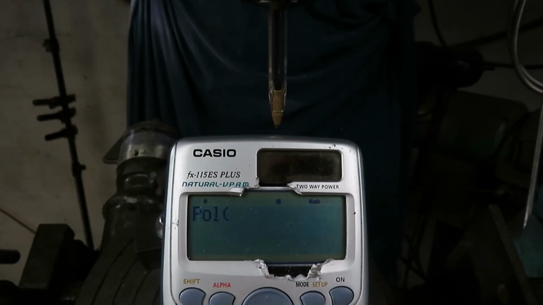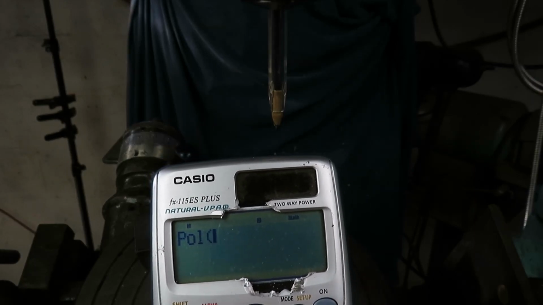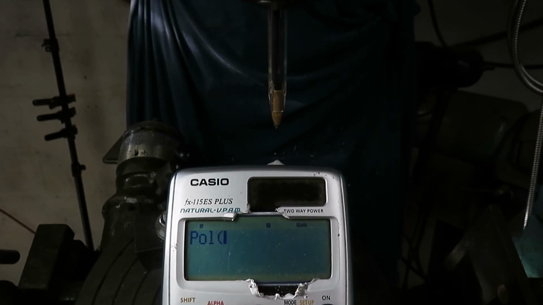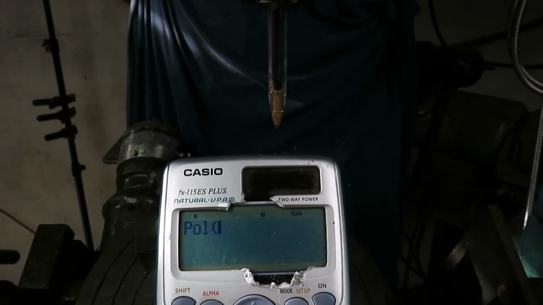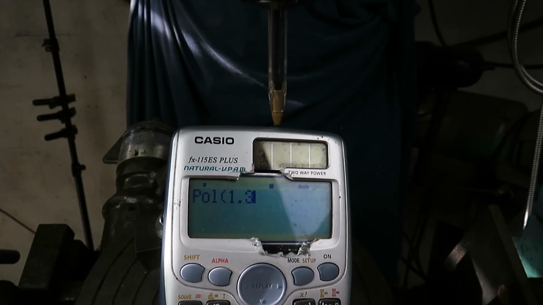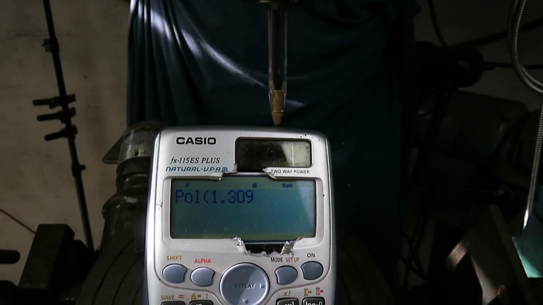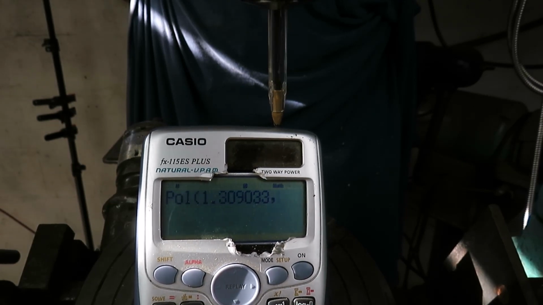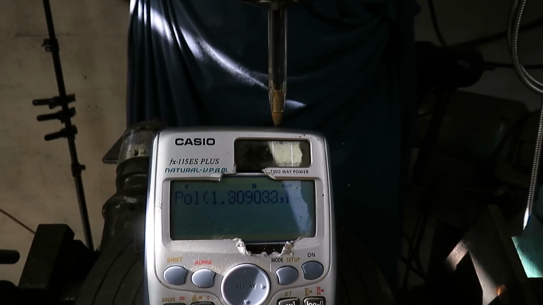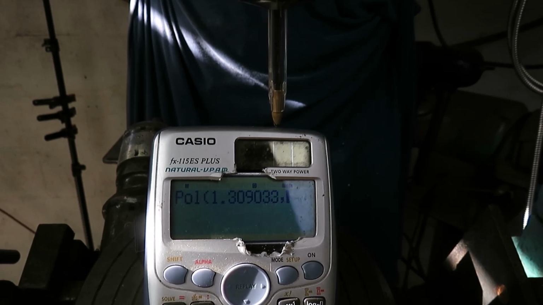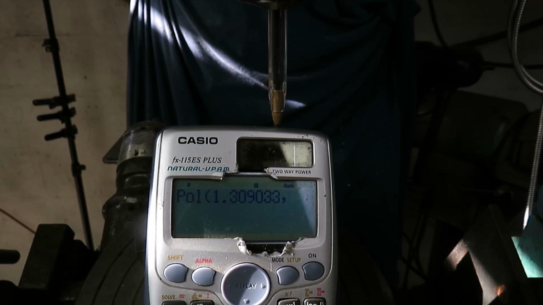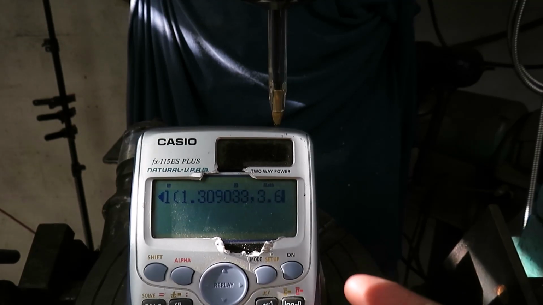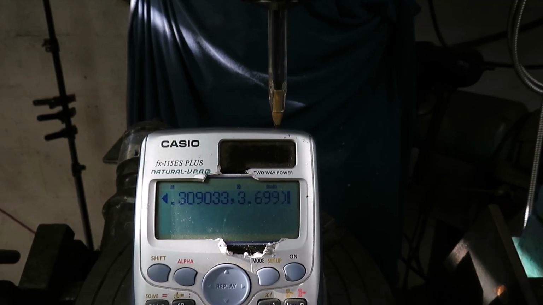The XY coordinates were, you always got to enter X first, so 1.309 and 033. All right, then we get the comma. And now we enter where it was in Z. That was 3.699. Close the bracket and push equals.